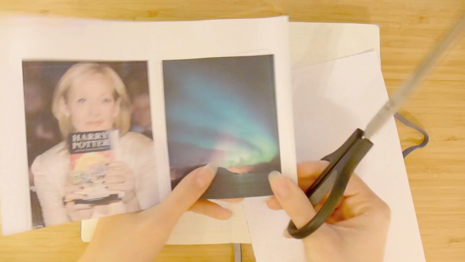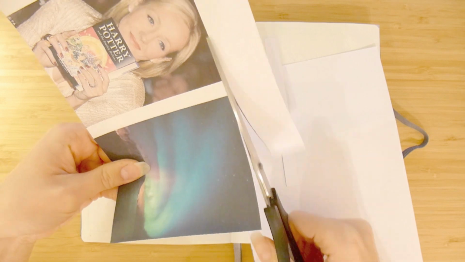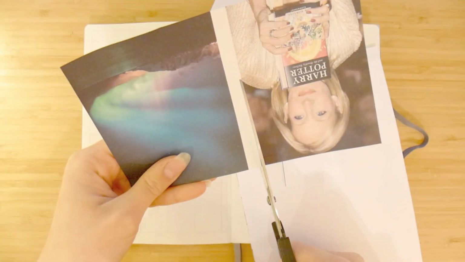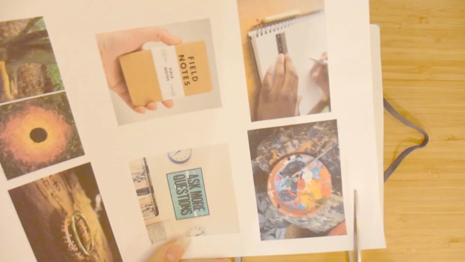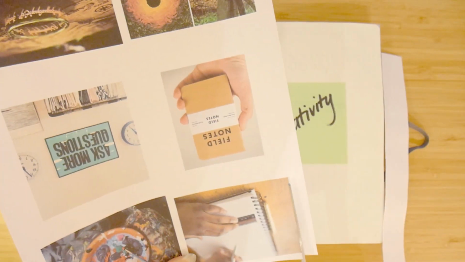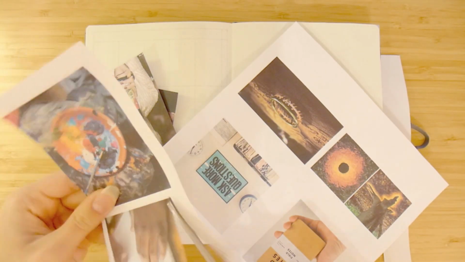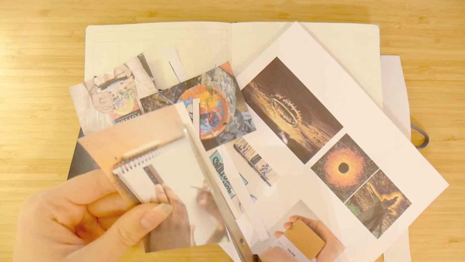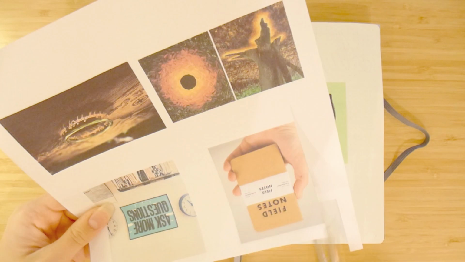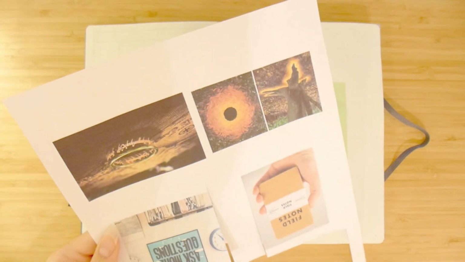Okay, so I'll start with creativity. I've got all my images printed out now, and I'll start by cutting each one out individually. And what I usually do is I'll choose maybe 1 or 2, possibly 3, that I want to make a little bit bigger on the page. So I think I've got the J.K. Rowling one and the Northern Lights as the bigger ones.